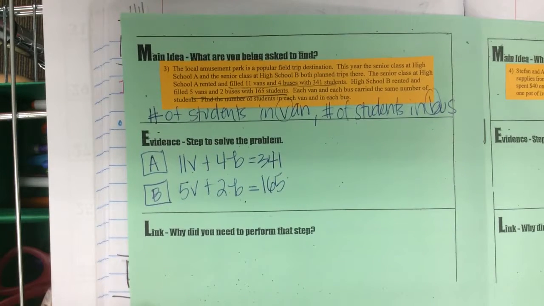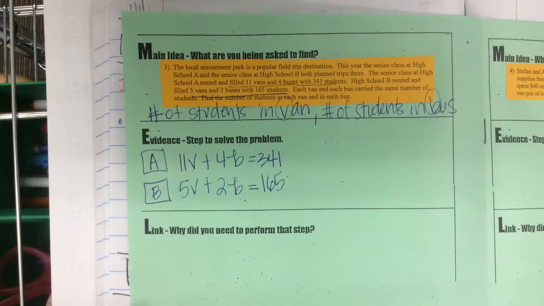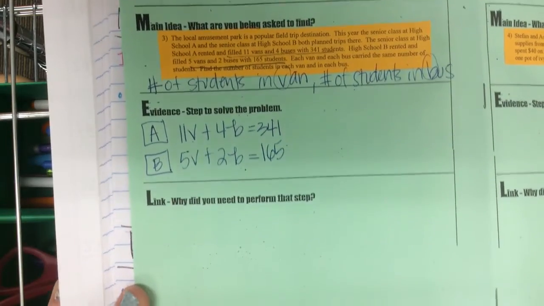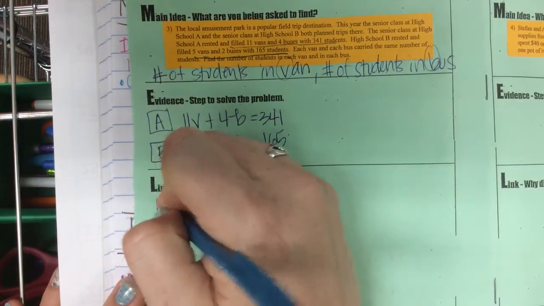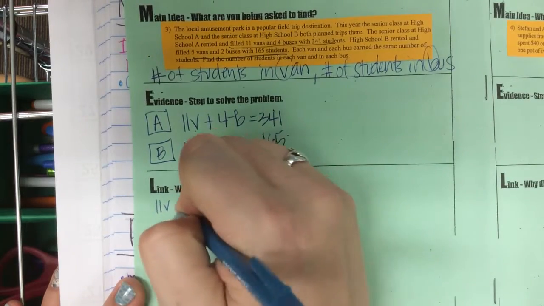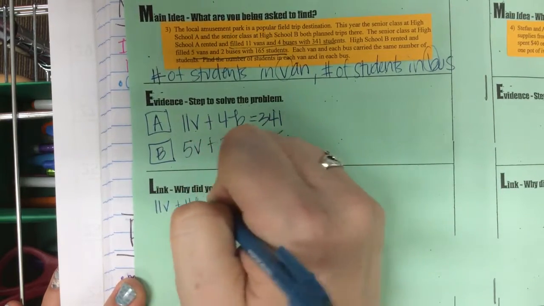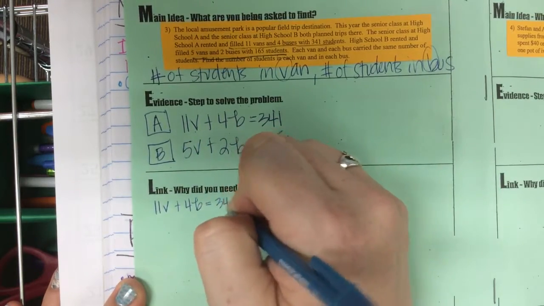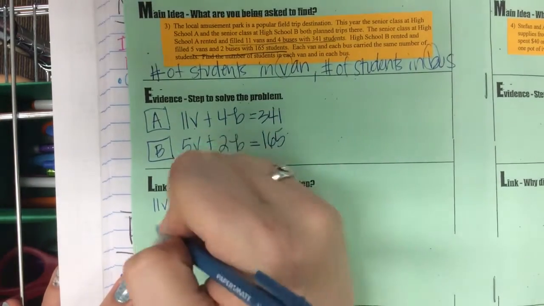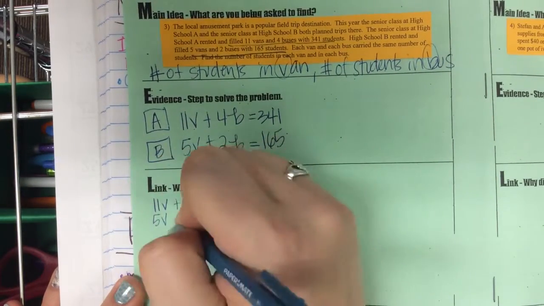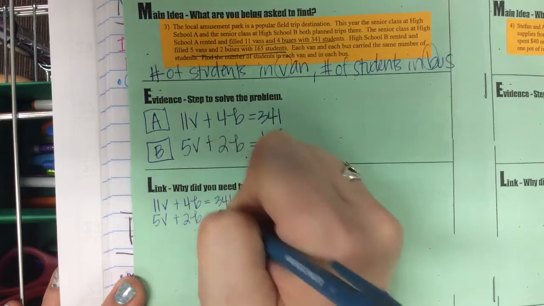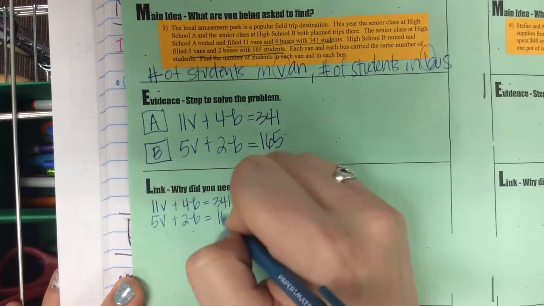Is this an easy problem? No, it's not. Is it a medium problem? No. So it's a hard problem. Hold on, I got this. 11V plus 4B equals 341. And 5V plus 2B equals 165.